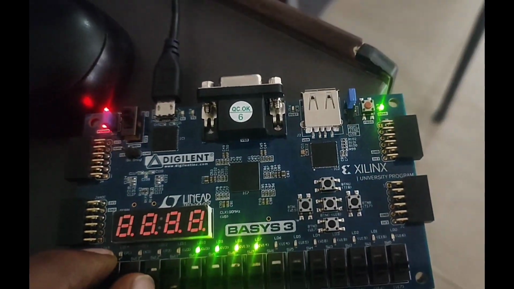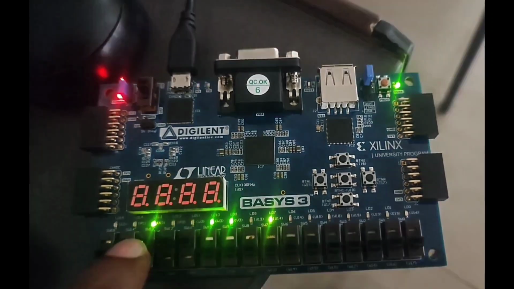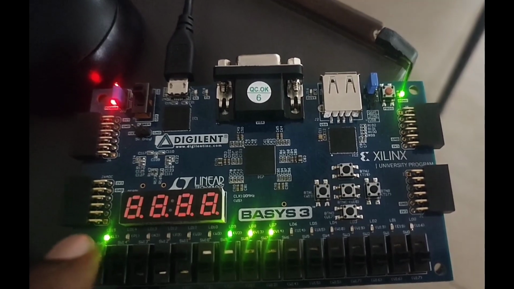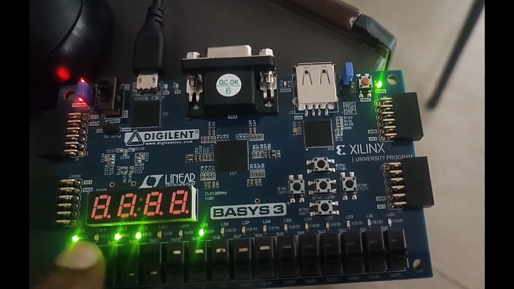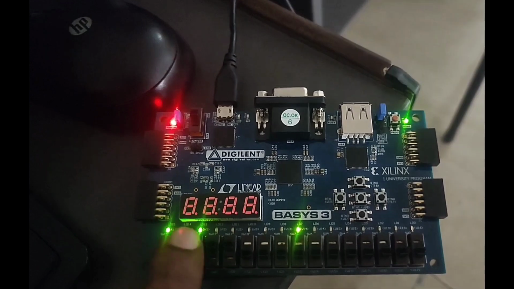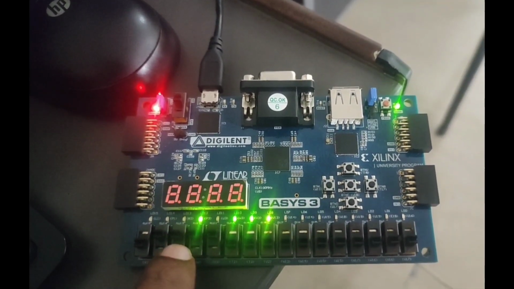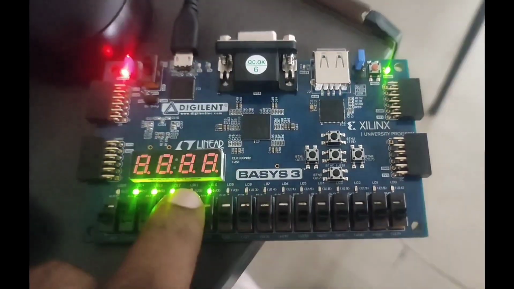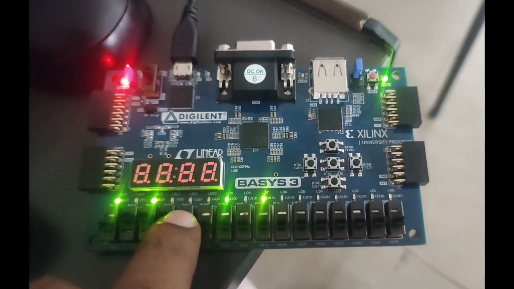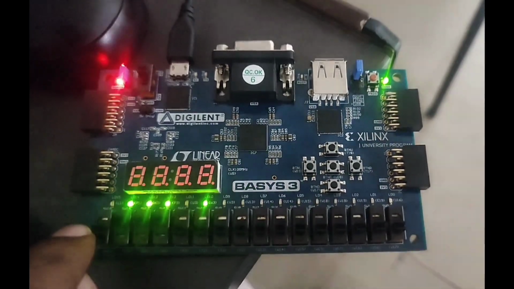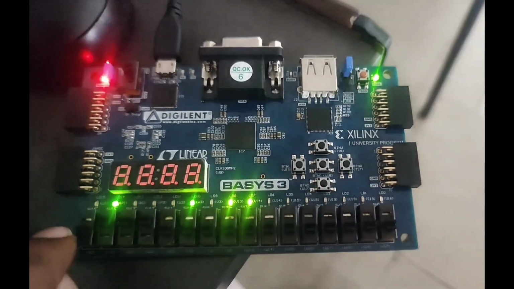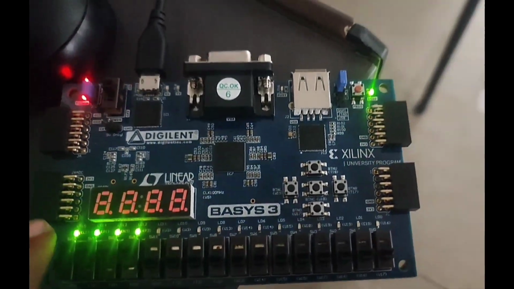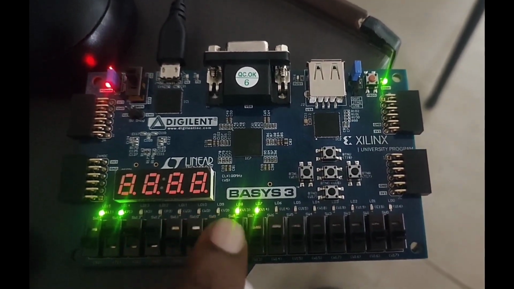This is my reset pin. 1, 3, 4, 5, 6, 7, 8, 9, 10, 11, 12, 13, 14, 15. If I bring this up counter to down counter, it will start to down count. It will act as a down counter. So these 4 pins are my Q and these 4 pins are my Q bar.